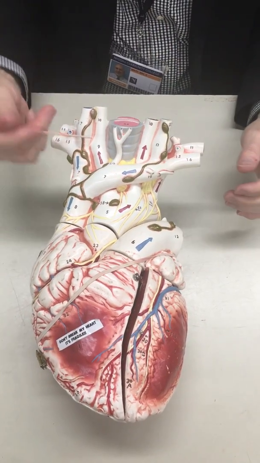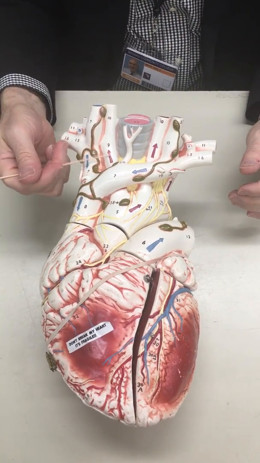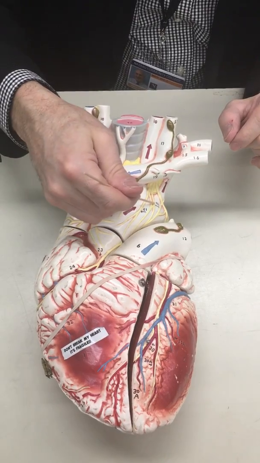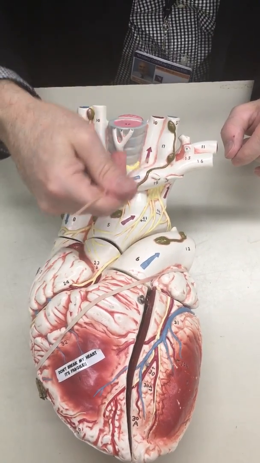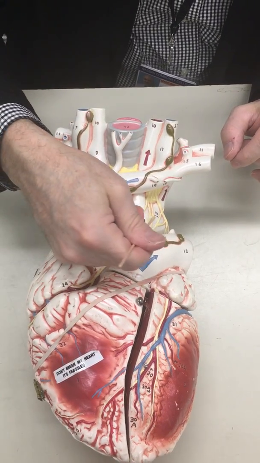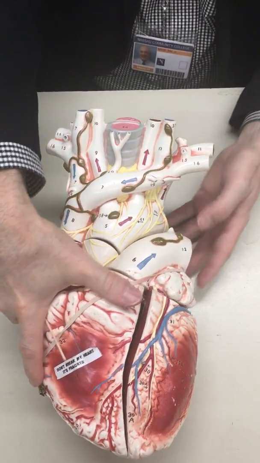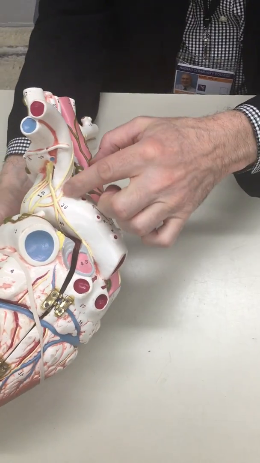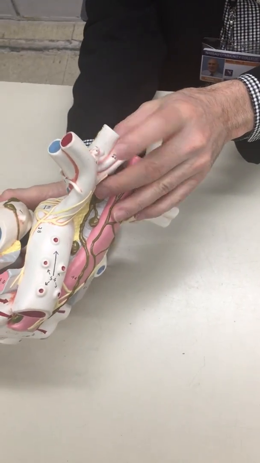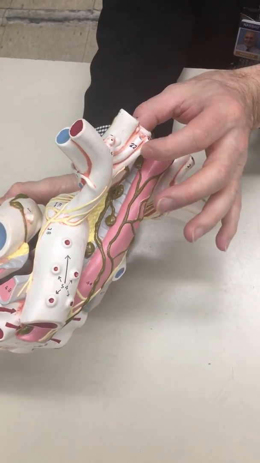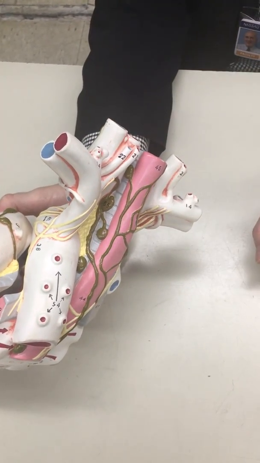On the left side, there's no brachiocephalic trunk. Coming off of the aorta directly is the left common carotid. Coming off of the aorta directly is the left subclavian with thyrocervical and vertebral branches off of the subclavian.